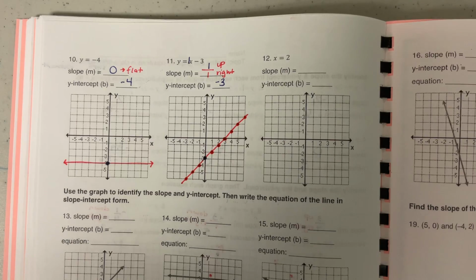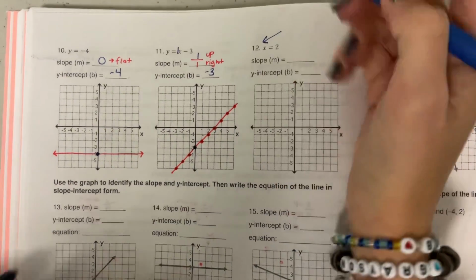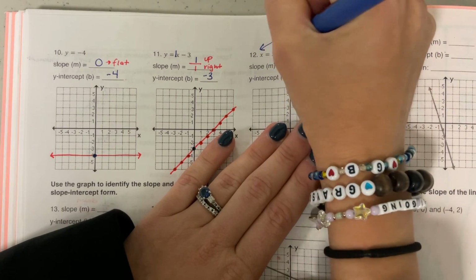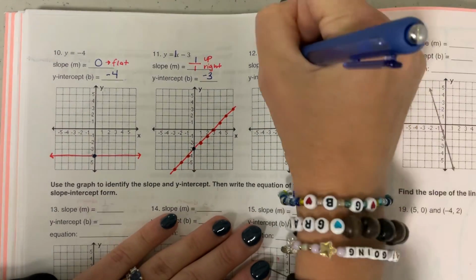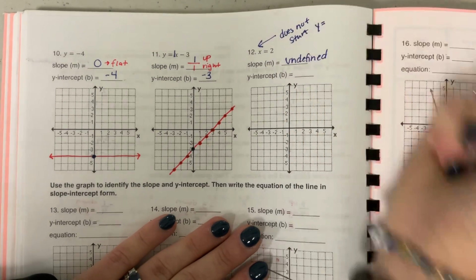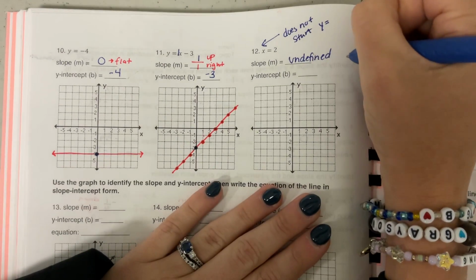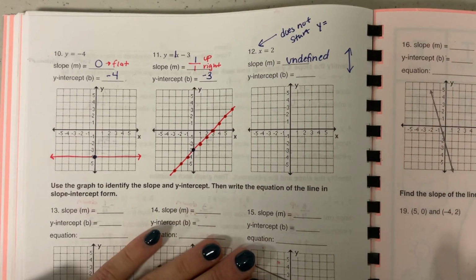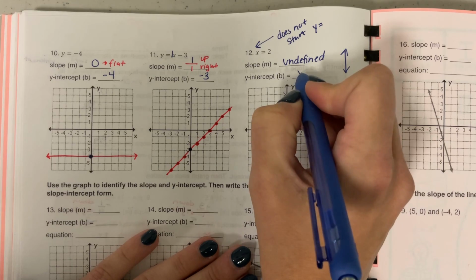Number 12, x equals 2. We can notice that this equation does not start with y. That means that this equation has an undefined slope. It's an unsolvable problem. Undefined means that our slope is going to be a vertical line going up and down. There is no y-intercept available.